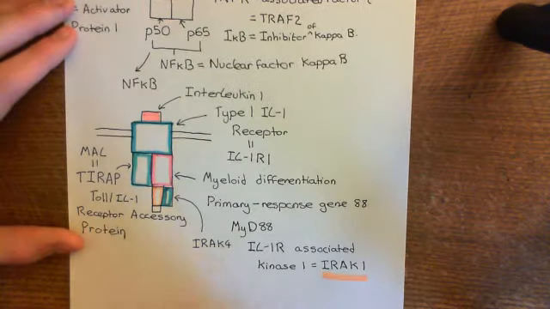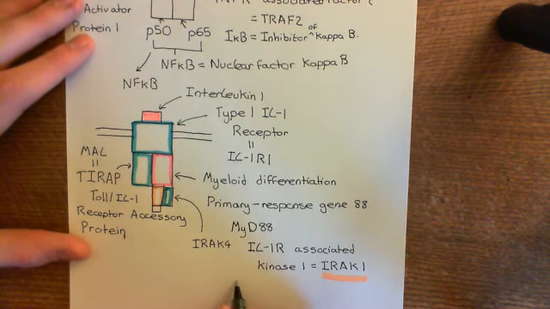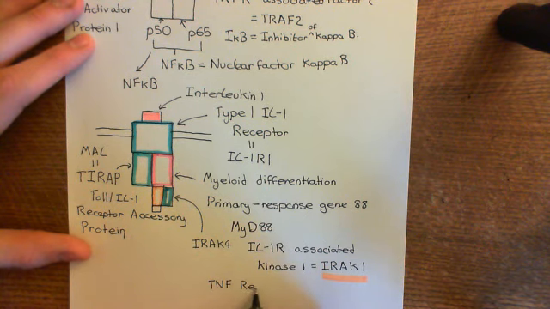Down here, we're going to get, let me put this down somewhere, TNF receptor associated factor 6. Okay, and for short, this is abbreviated to TRAF6. Okay, so TRAF6 is going to come and bind to the interleukin 1 receptor associated kinase 1, IRAK1. Okay, so this is TRAF6.